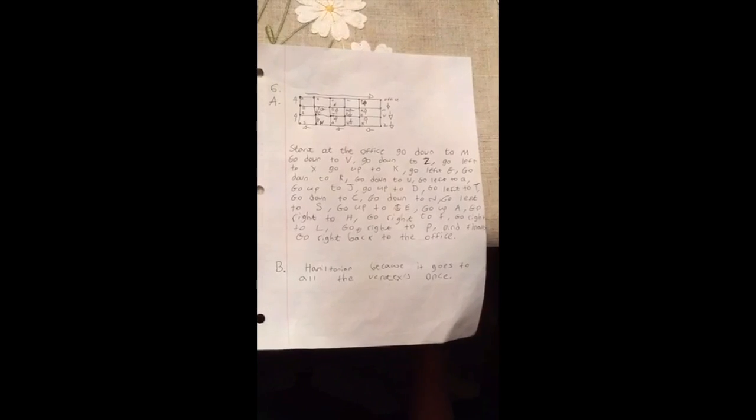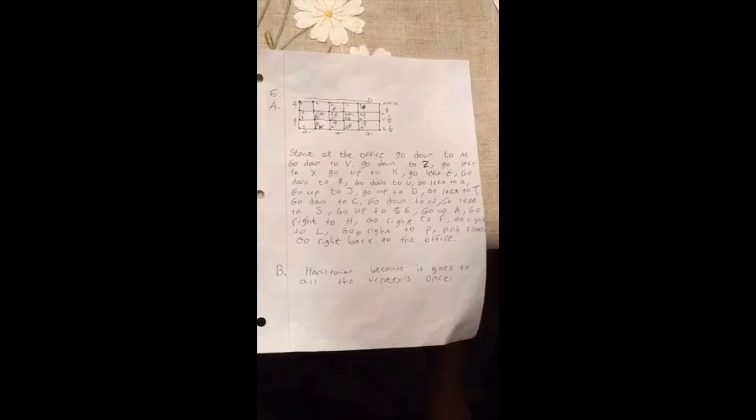Then from W, we went left to Q, up to J, up to D, then from D, left to T, down to C, and then down to N. Then from N, we went left to S, then from S, up to E, up to B, and up to A. Then from A, we went right to H, right to F, right to L, right to P, and then back to the office, like the question tells you. And as you can see, we went through that whole circuit without touching a house twice.